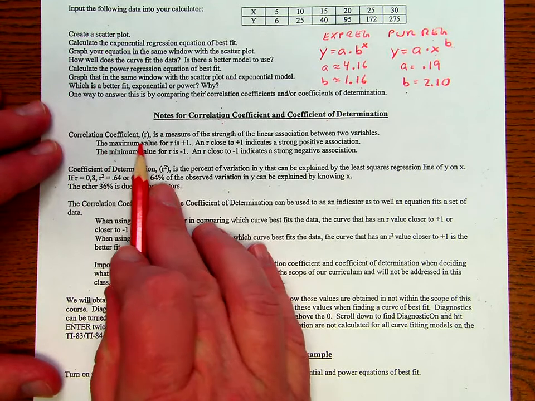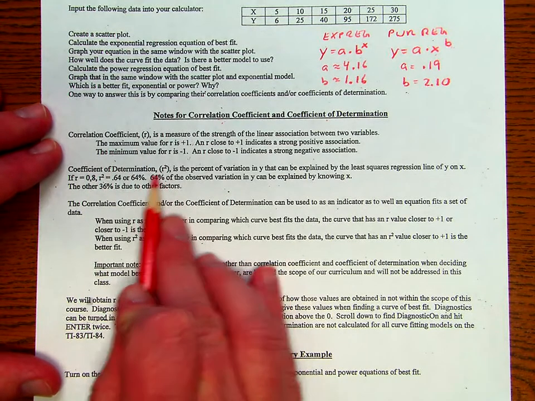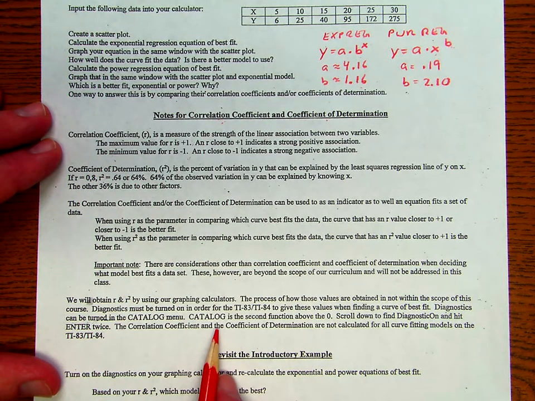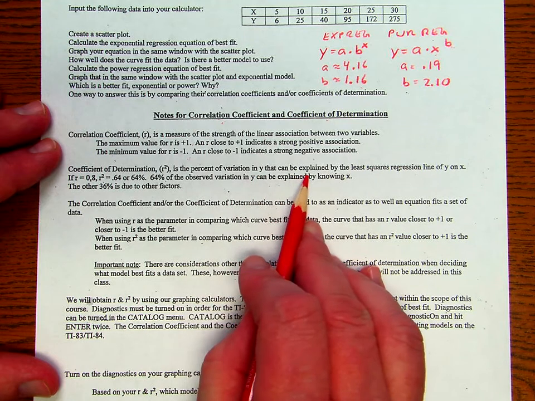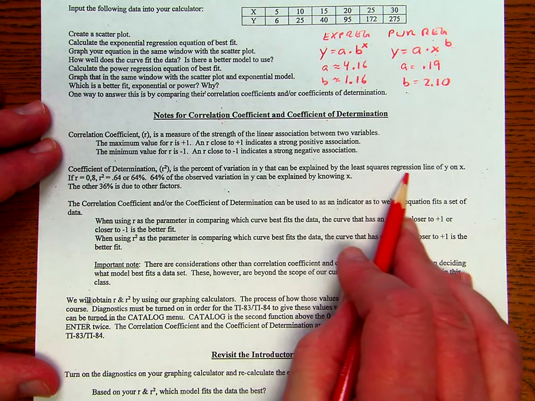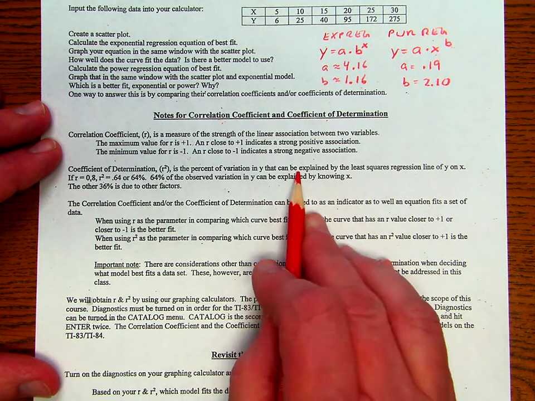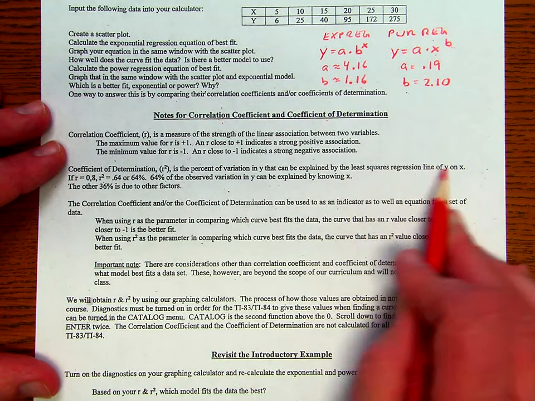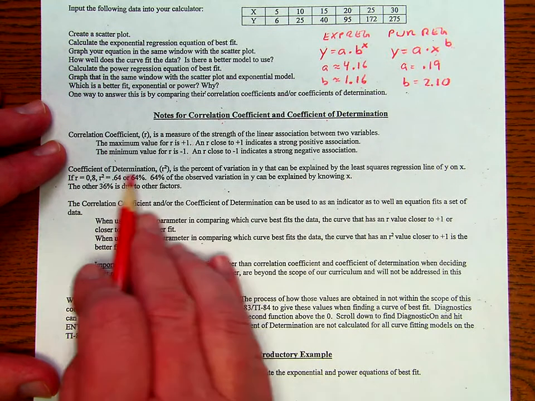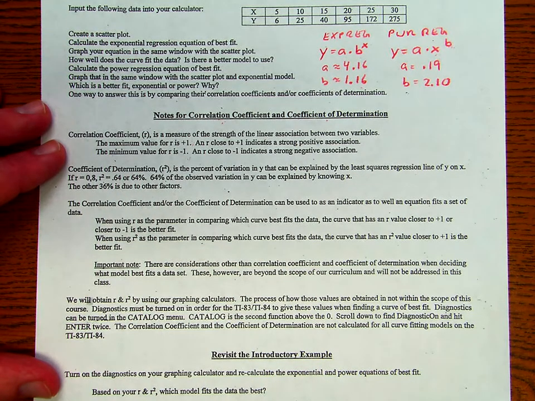Now, from r, you get r squared. That's known as your coefficient of determination. That's the percent of variation in y that can be explained by the least squares regression line of y on x. That's the definition as it appears in the AP Stat textbook. Again, we don't really care about this definition very much. This is the important stuff that follows.